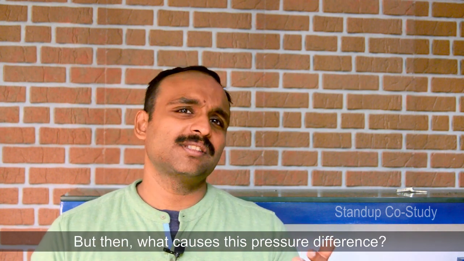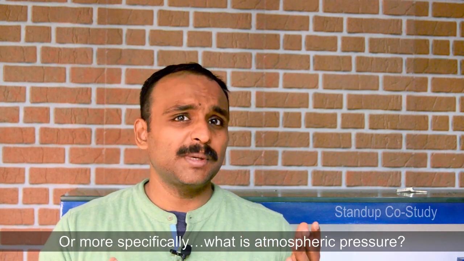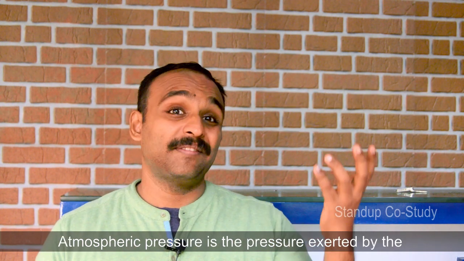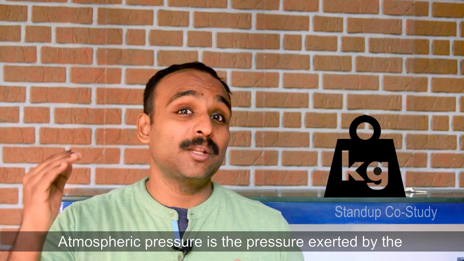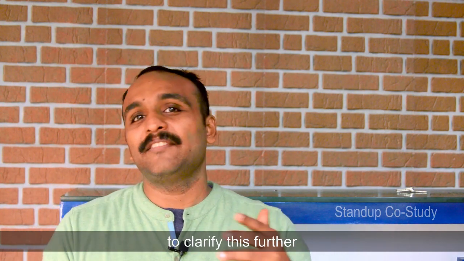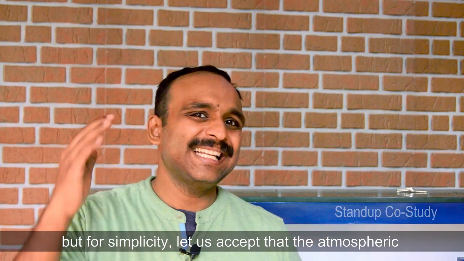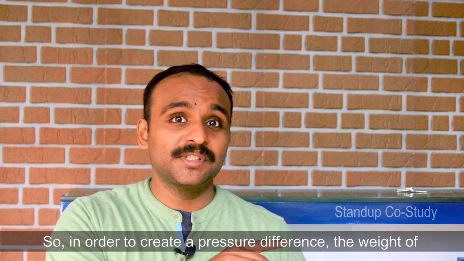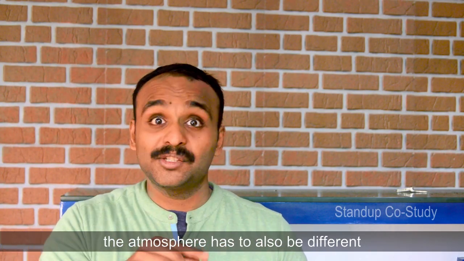But then, what causes this pressure difference? Or more specifically, what is atmospheric pressure? Atmospheric pressure is defined as the pressure exerted by the weight of the atmosphere. Well, we could get into the formulas of pressure and force to clarify this further. But for simplicity, let us accept that the atmospheric pressure is directly proportional to the weight of the air. So, in order to create a pressure difference, the weight of the atmosphere has to also be different.